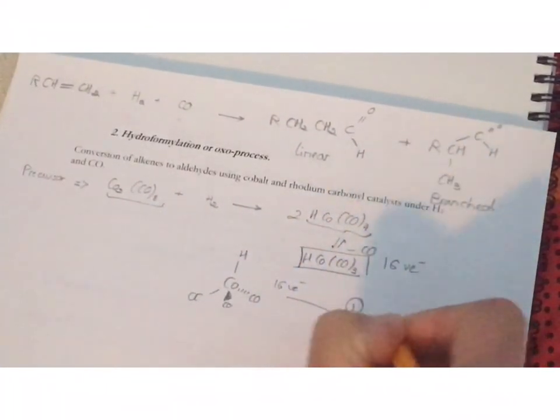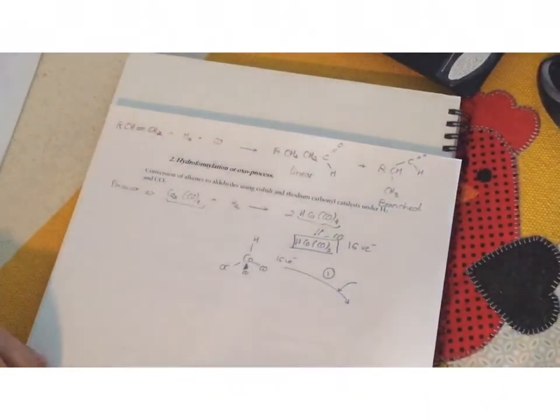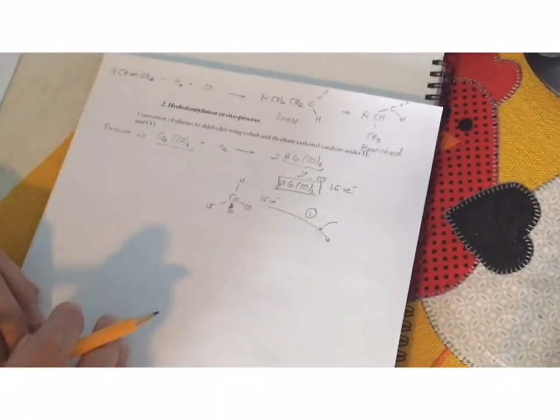Step number 1, we have many different components here that are involved in this formation of the aldehyde. So one of the things that we need to take into account, right, is that we need to add the alkene, we need to add the hydrogen, and we need to add the carbonyl, right? Otherwise we won't form any aldehydes. So the first thing that is happening here is that we're going to be adding the alkene, right?